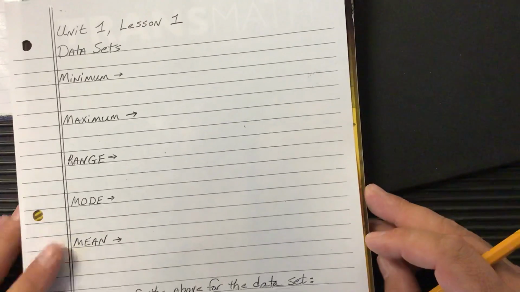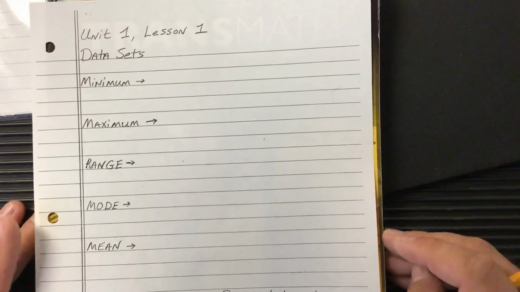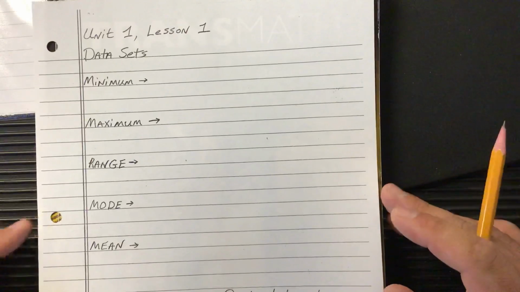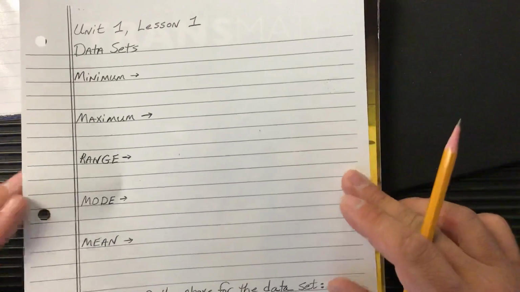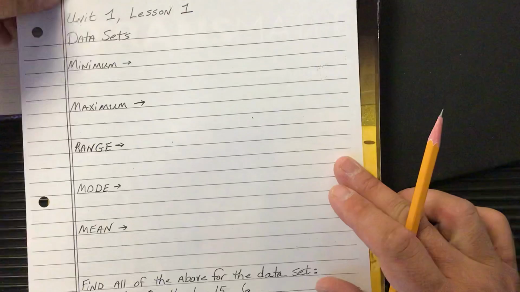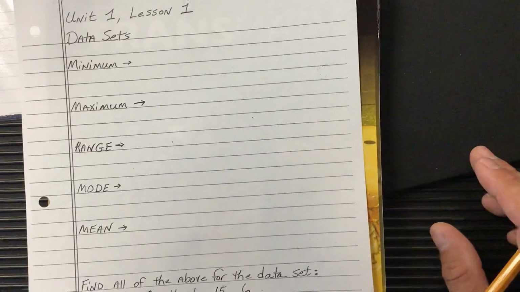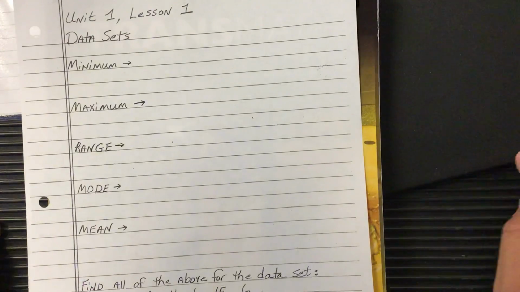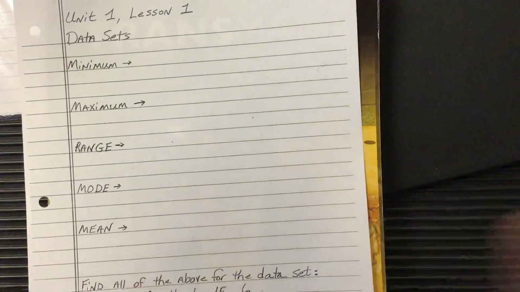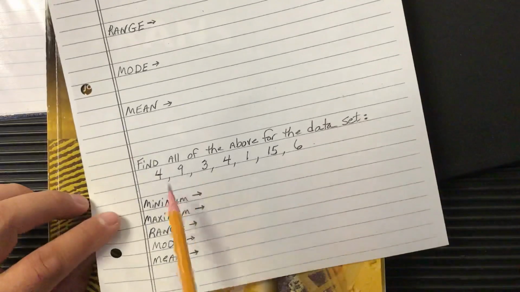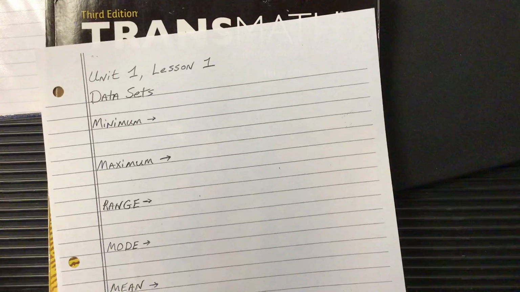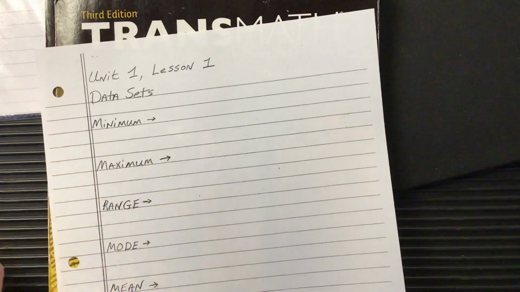So we're going to talk about some data sets. That's the first lesson of TransMath 3 here, and it's talking about numbers, how we can analyze numbers. So does anybody know what the minimum number would mean? A full number. Okay, what's that? So how about if I gave you a whole bunch of numbers, let's say these, and I would say what the minimum is. What is that asking you? What's minimum mean? Biggest number. What's maximum then?